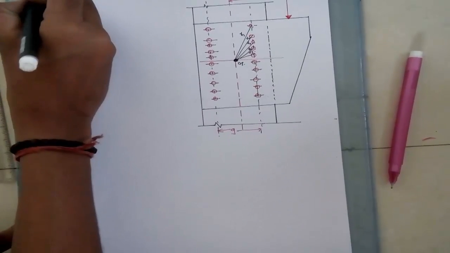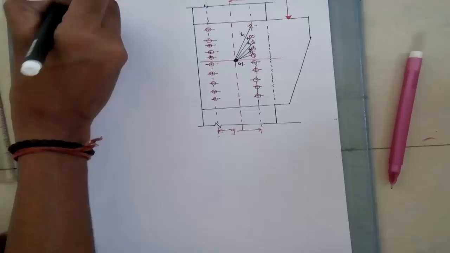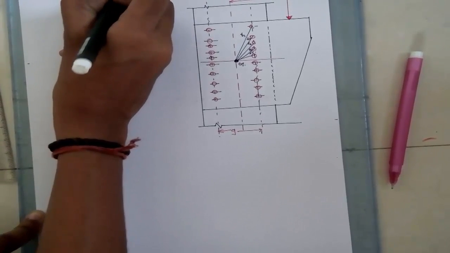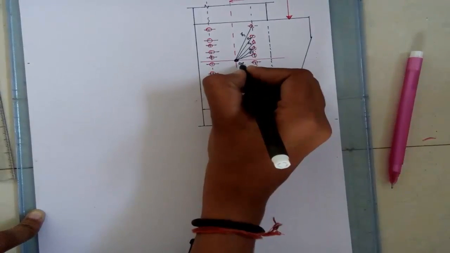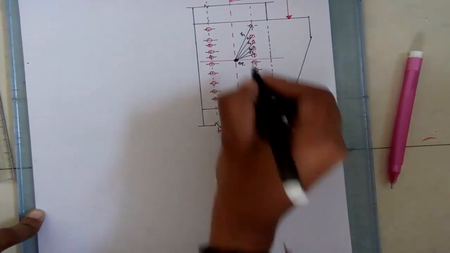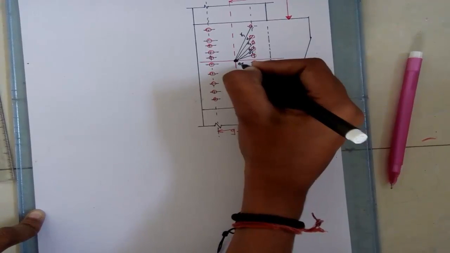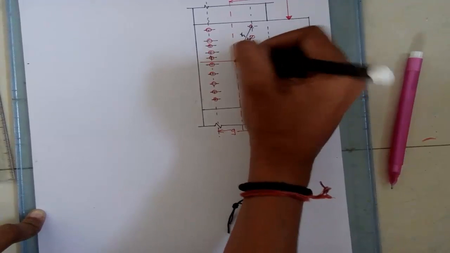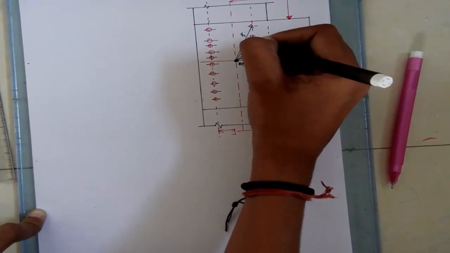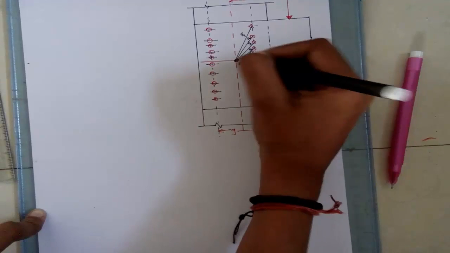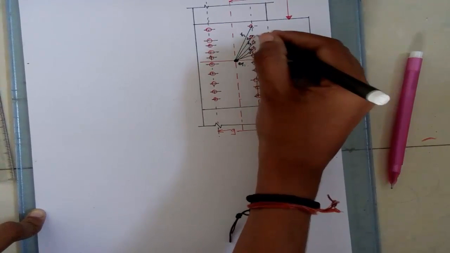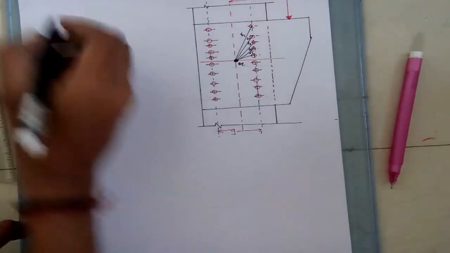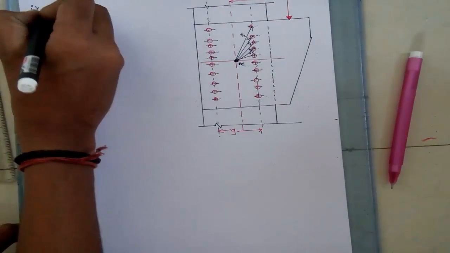So, check the connection. This is the center of gravity, G. From the center of gravity, the distances up to the center of each bolt are R1, R2, R3, R4 and R5.